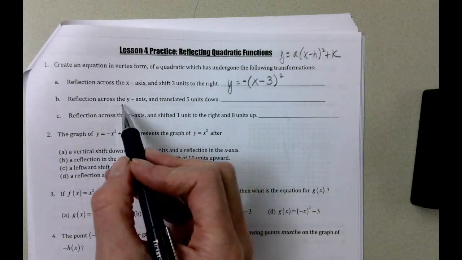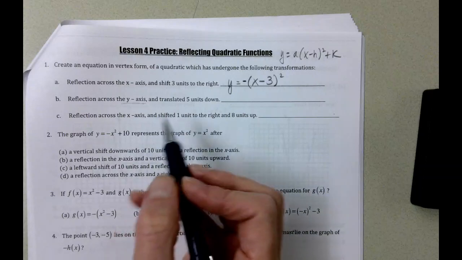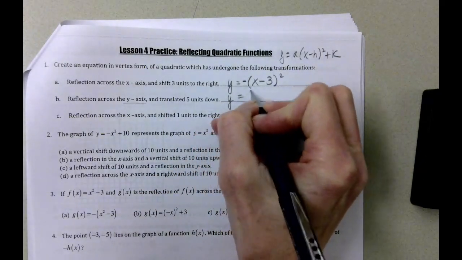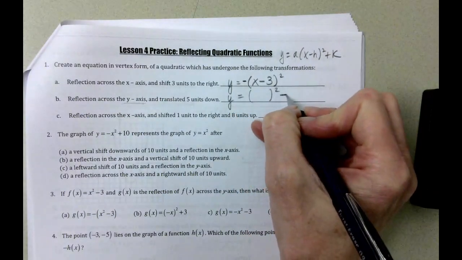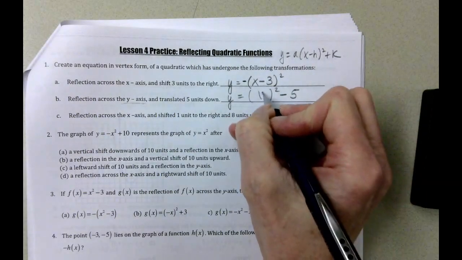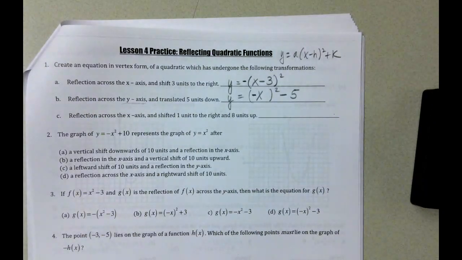So reflection across the y-axis is an inside idea, and then translated 5 down. So this is going to be y equals, and then the 5 units down is minus 5. So when we set this up here, it's going to be x, and there's a negative in there. We're not moving our graph right or left.